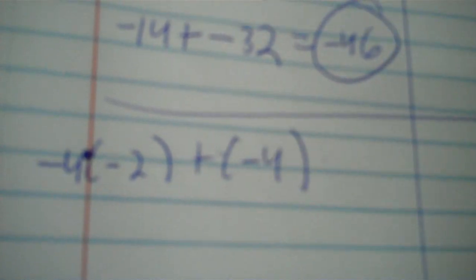Okay, negative 4(negative 2 + negative 4). Okay, need a sign there. Here I have a plus, so I'm good. Okay, I don't have a number outside there or there. So negative 4 times negative 2, negative times a negative is a positive, and that'd be 8. Plus negative 4. So 8 plus negative 4 is 4.